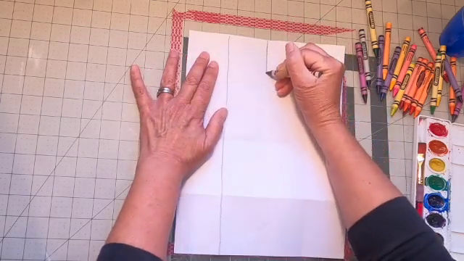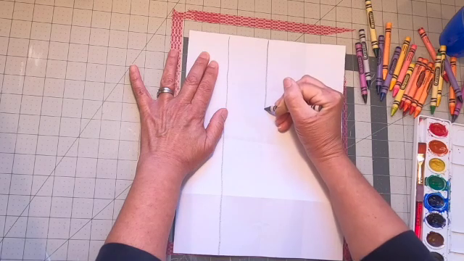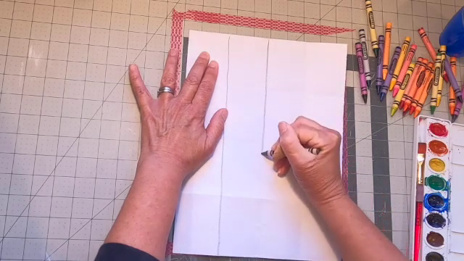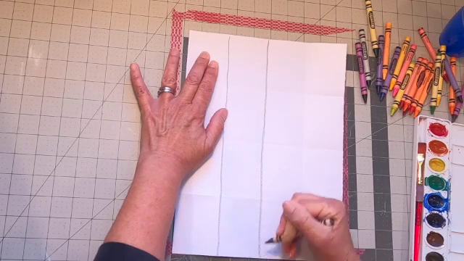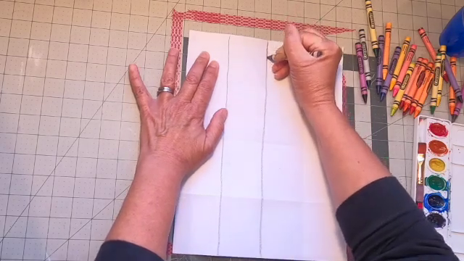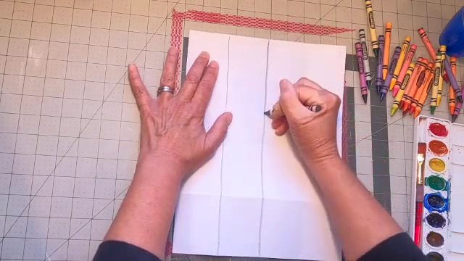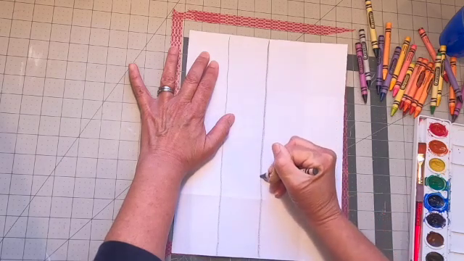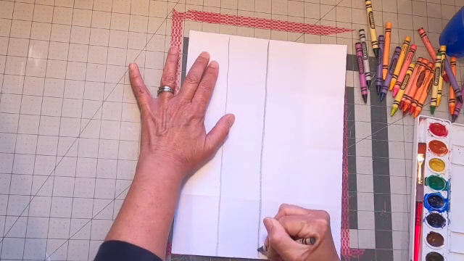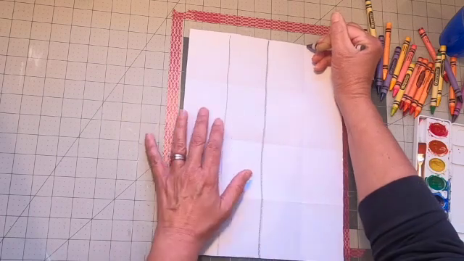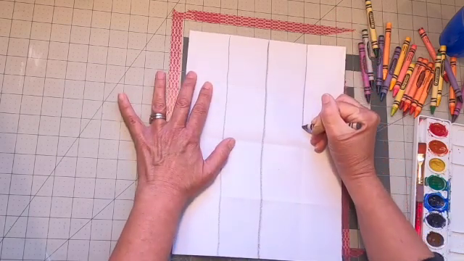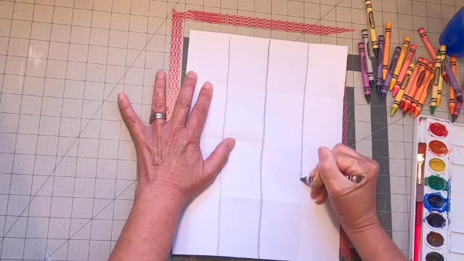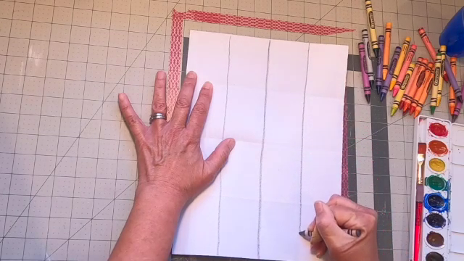And if I want to, I can always go through and do a second pass with my crayon, which means that I'm doing it a second time, just making that color a little bit thicker and darker. I don't have to do that, but sometimes it helps a little bit. Do my third line, going top to bottom.